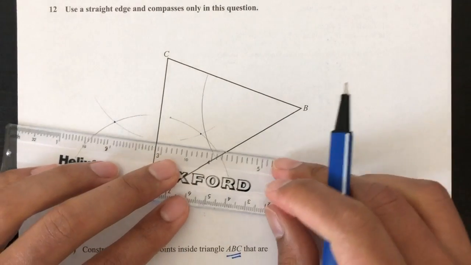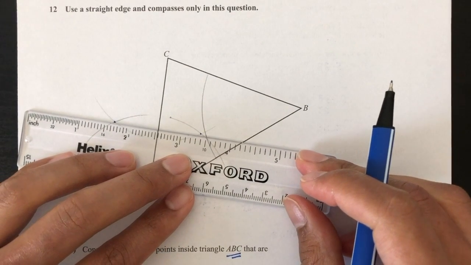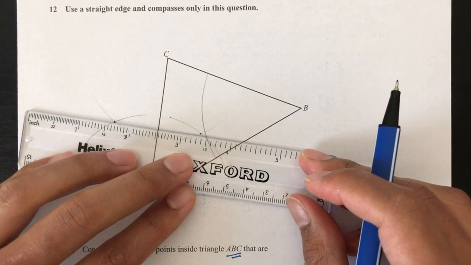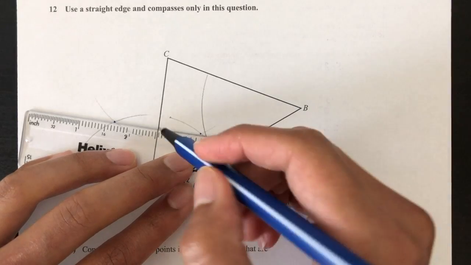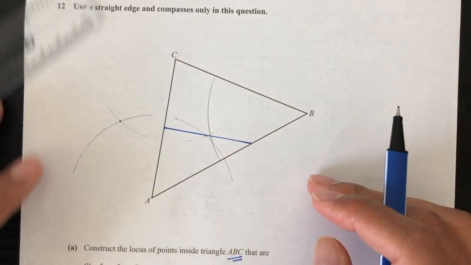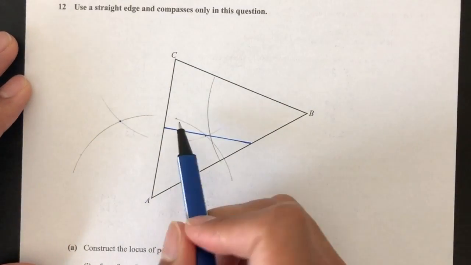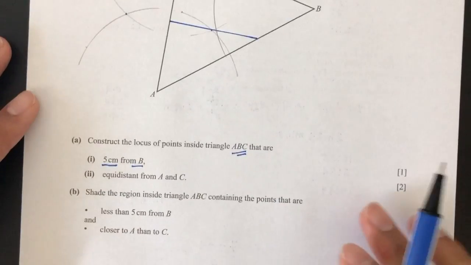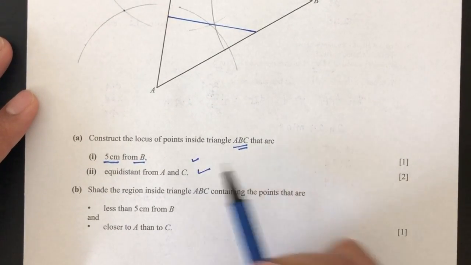So you have to join those 2 lines to form the perpendicular bisector of this line AC, but you have to be inside of the triangle ABC. So make sure that it goes through properly. This should be 90 degrees. So now 1, 2 is done.